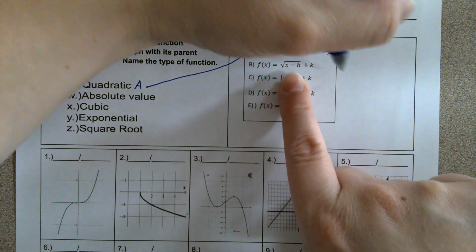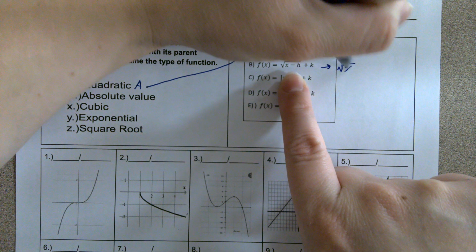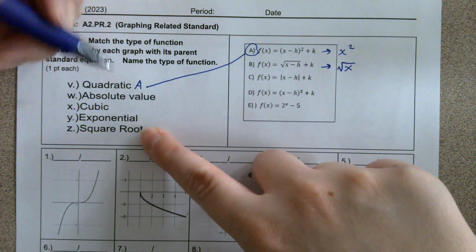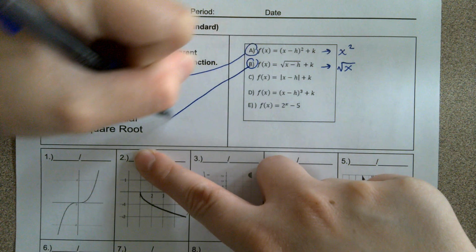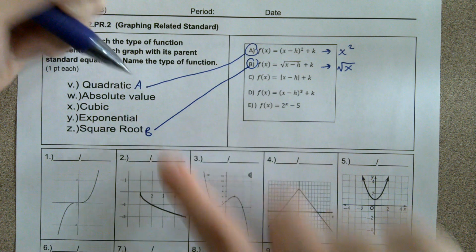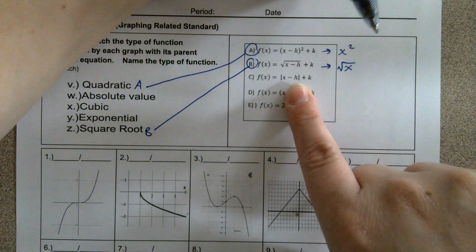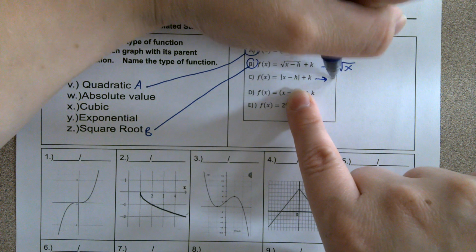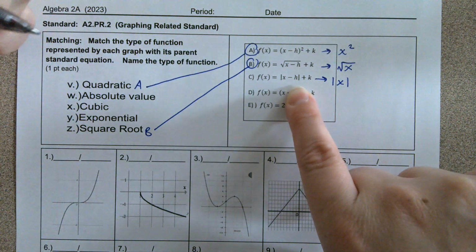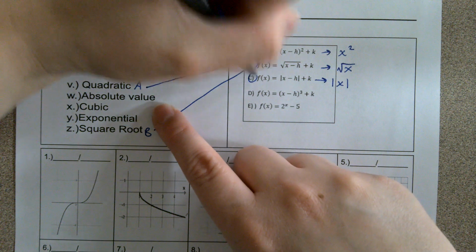B, this is like square root x. So that's the square root function. So that's going to go with Z. This one here, C, this is the absolute value. We know by this symbol, absolute value function. So it's going to go with W.